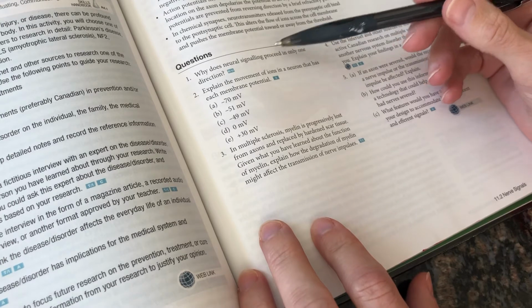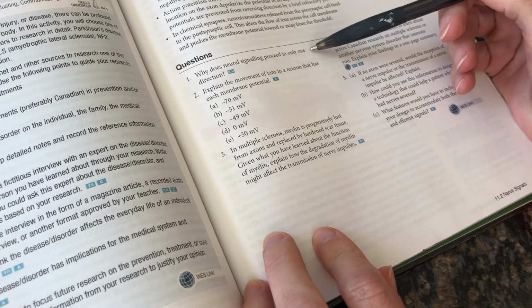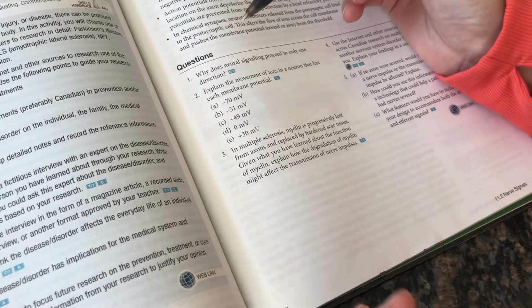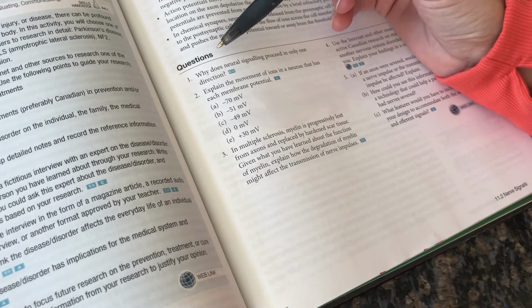So why does neural signaling proceed in only one direction? And that's because we have a refractory period. And if you answered that differently and you thought, well, why does it do that? It's certainly to save energy and to be much more efficient.